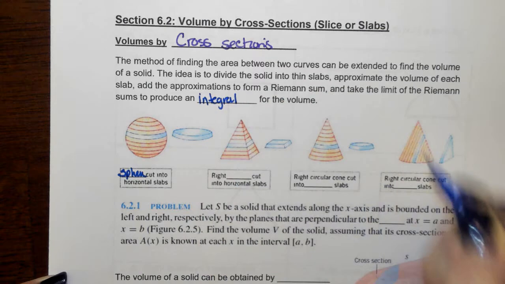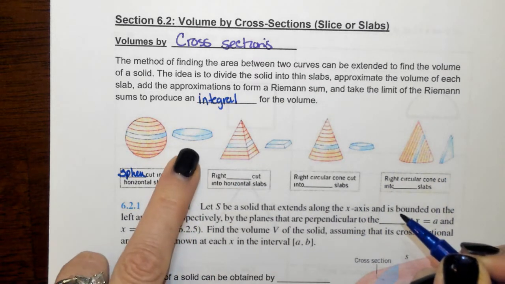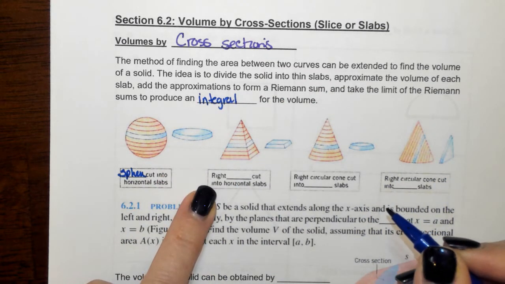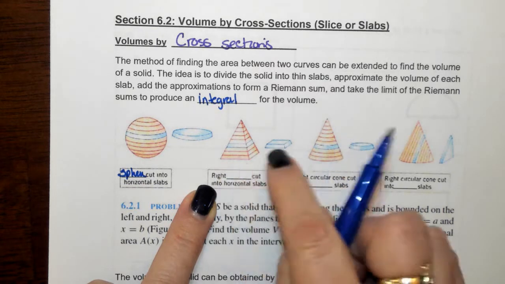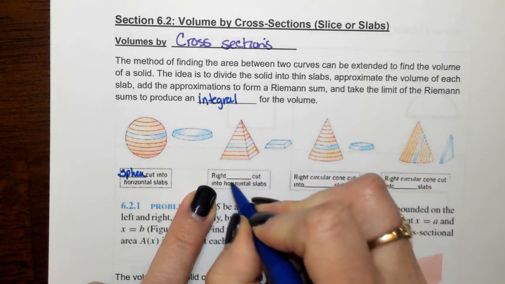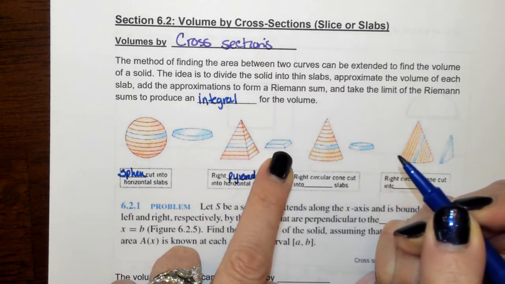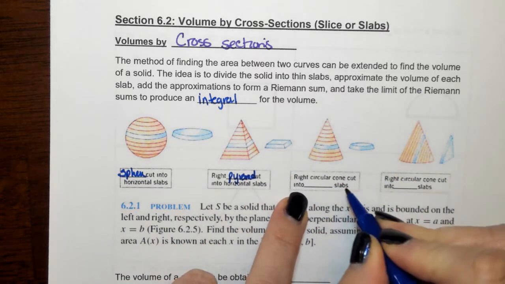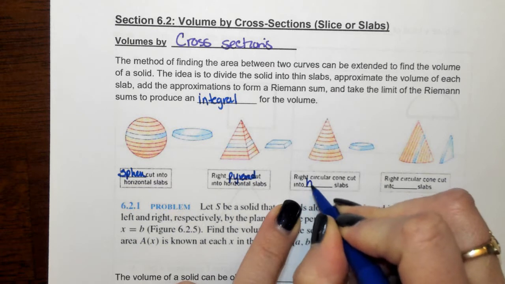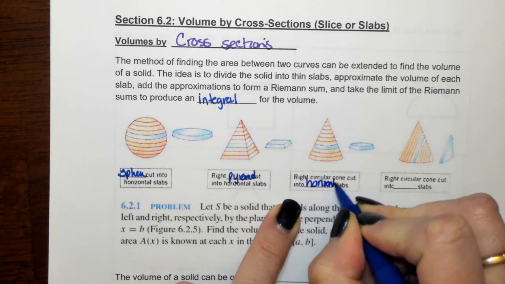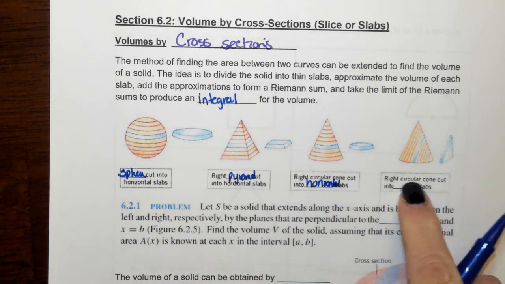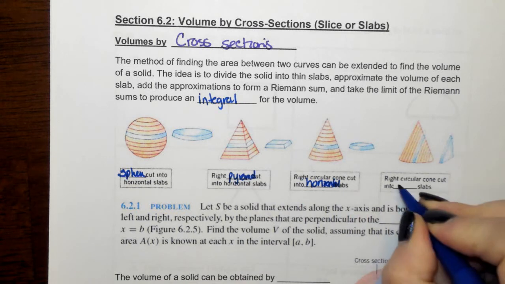Some common cross sections we'll be looking at are circles. Suppose we take a pyramid and slice it; we'll be looking at a right pyramid, and notice these slabs will turn into squares. We'll also see a right circular cone cut into horizontal slabs, and a right circular cone cut into vertical slabs.